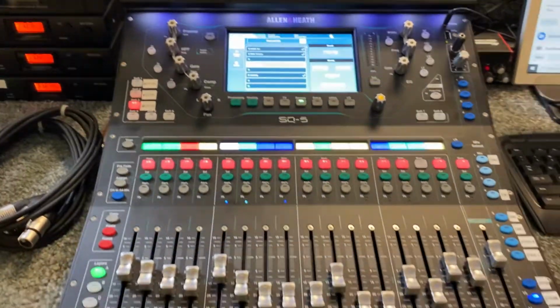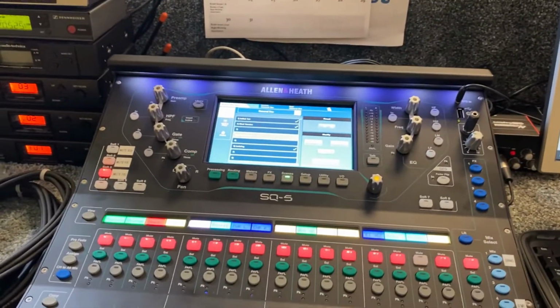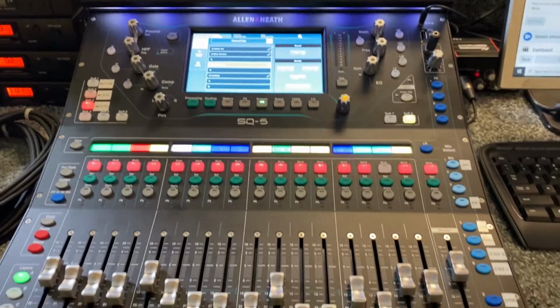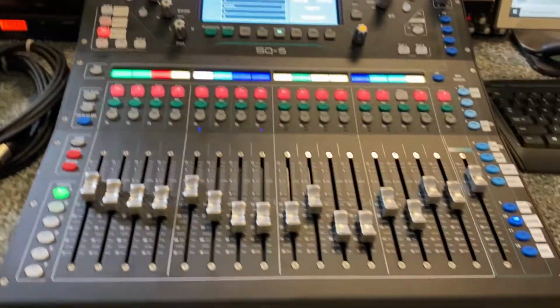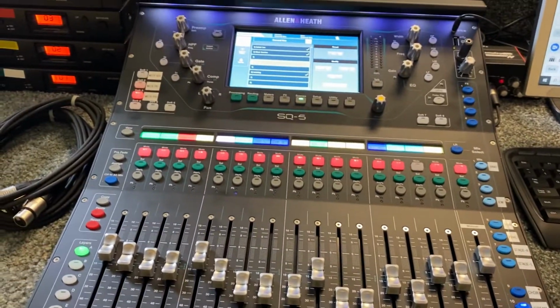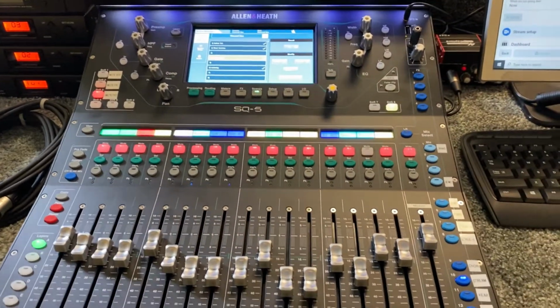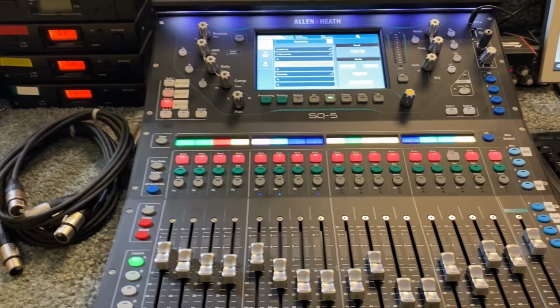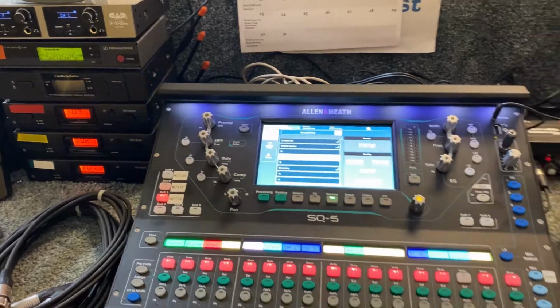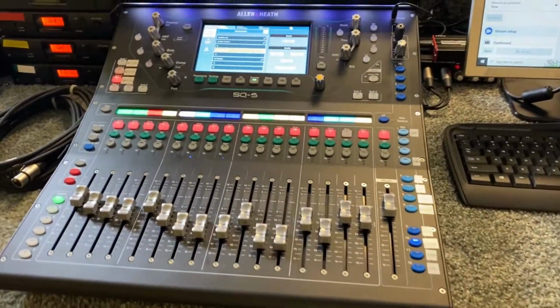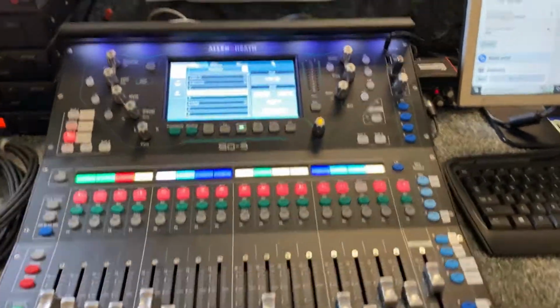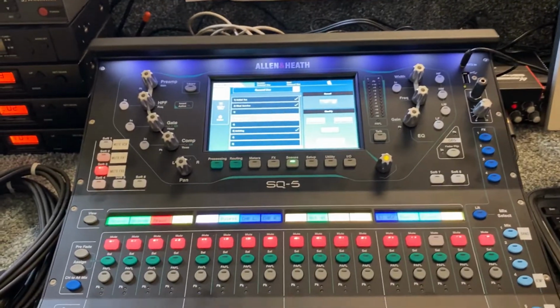Okay, so for this video, I want to take a few minutes and give you a basic general overview of our audio mixing console. So this is the Allen & Heath SQ5 audio digital console. There are a couple things that will help you get your head wrapped around what we do here. But to be very, very basic, you have to understand some things.